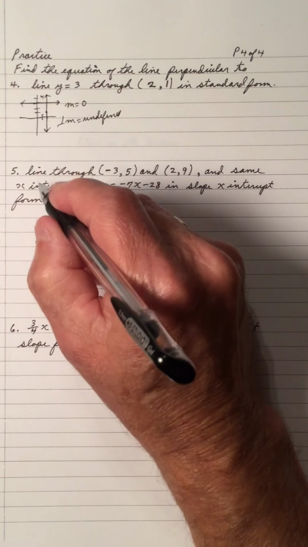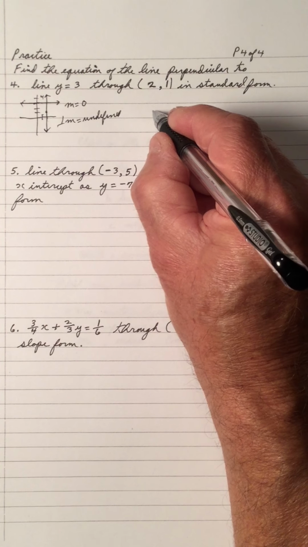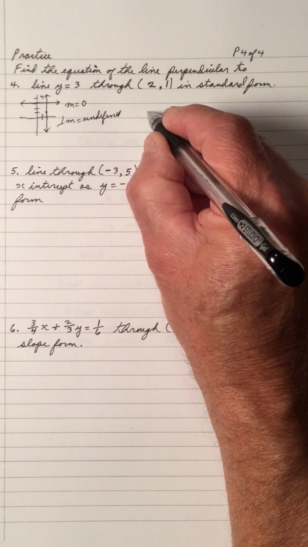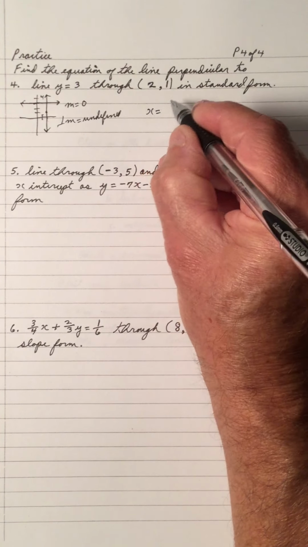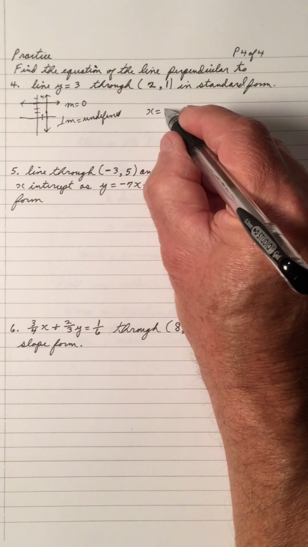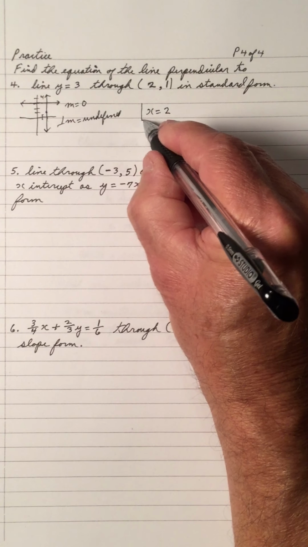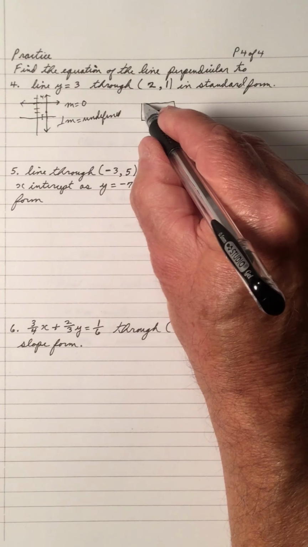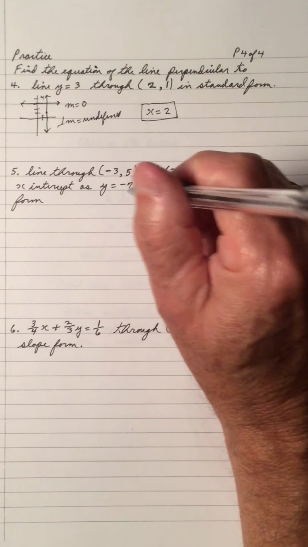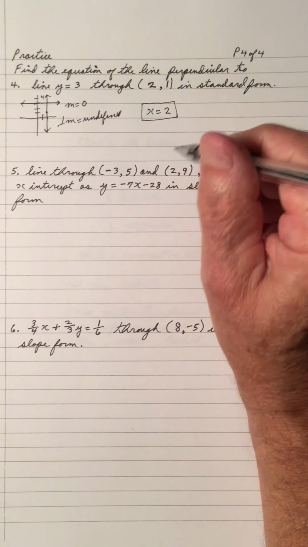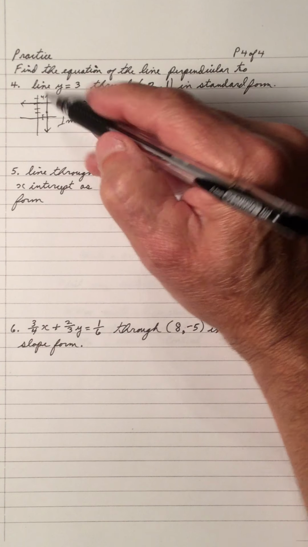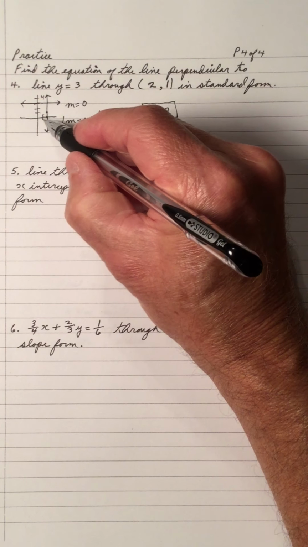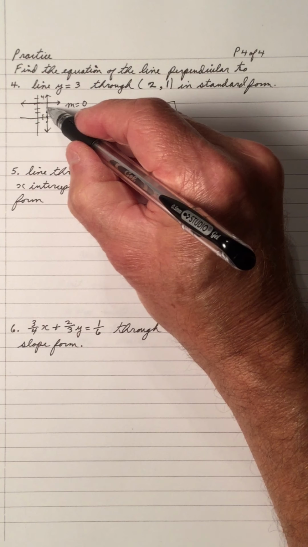A vertical line has an undefined slope. That can't go into the y-intercept form. So a vertical line is x equals, and what's the x coordinate? 2. So there's the equation of that vertical line. A vertical line is x equals the x coordinate of a point. Notice on this vertical line, x is always 2.